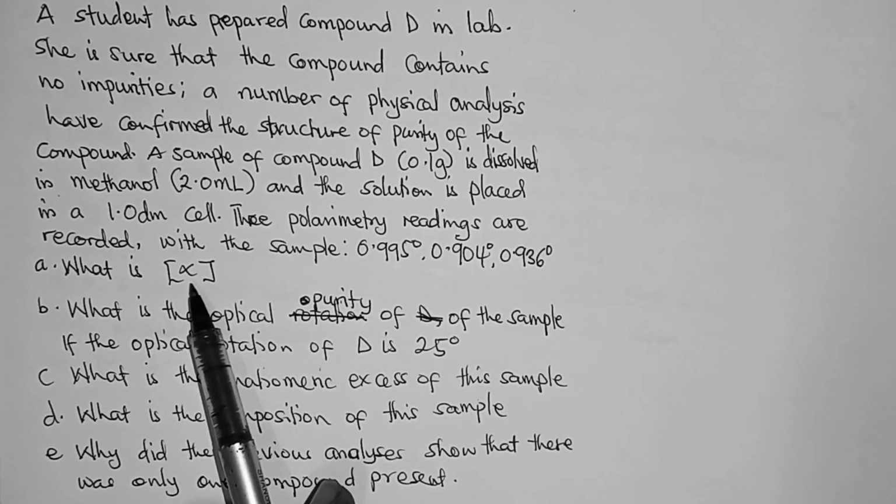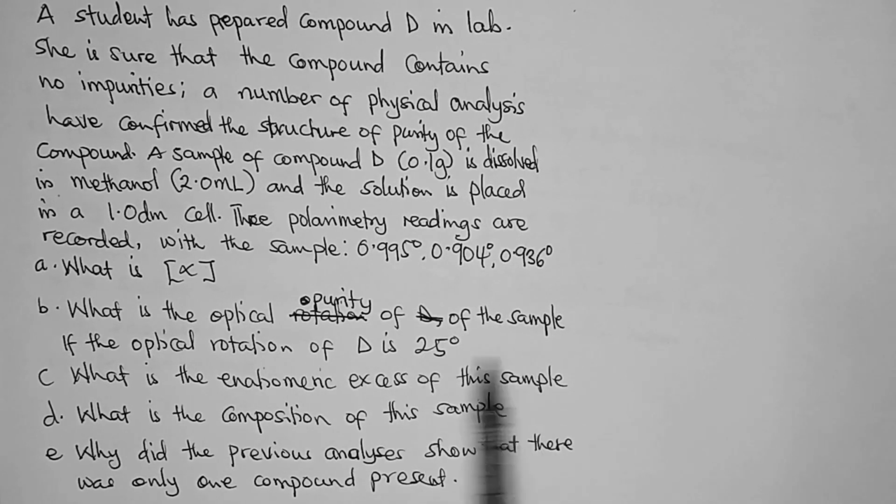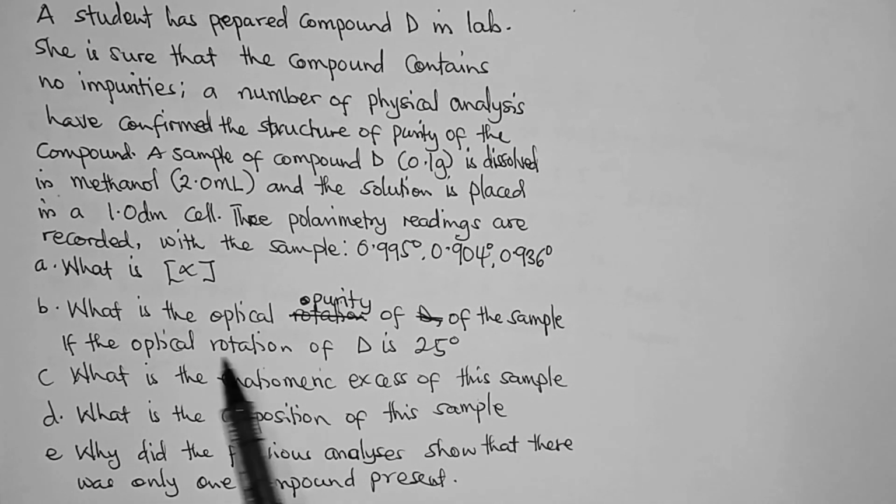A. What is the specific rotation? B. What is the optical purity of the sample if the optical rotation of D is 25 degrees? C. What is the enantiomeric excess of the sample? D. What is the composition of this sample? E. Why did the previous analysis show that there was only one compound present?